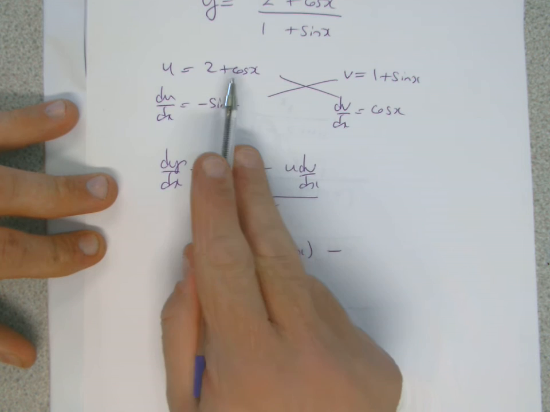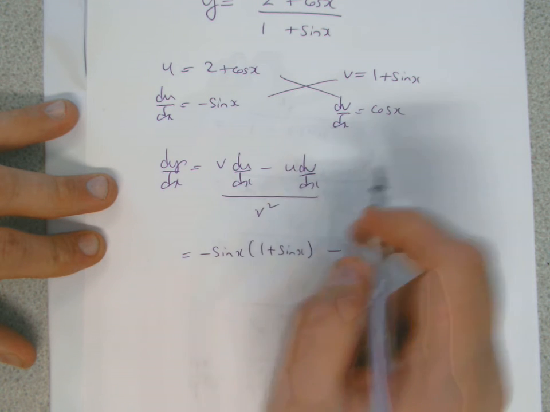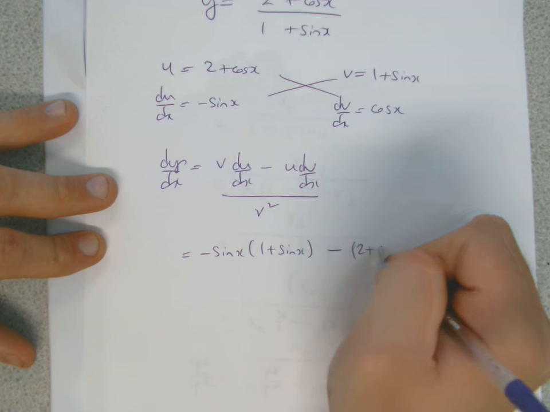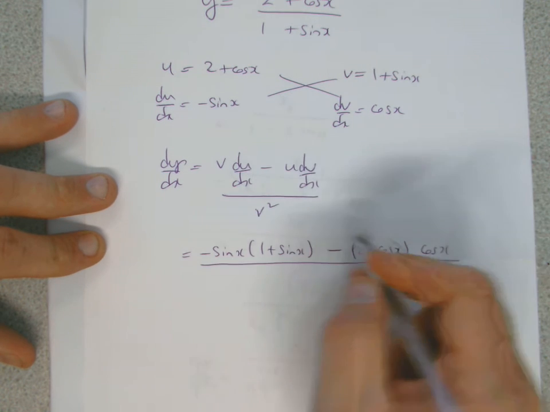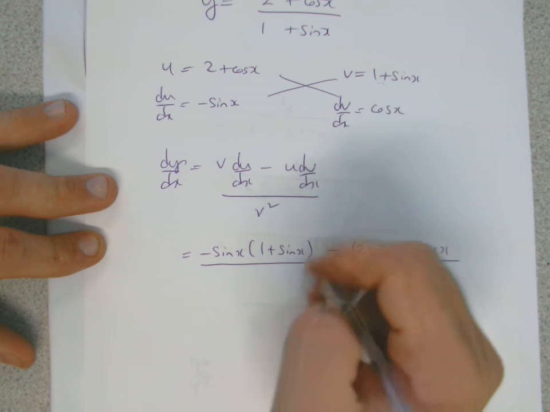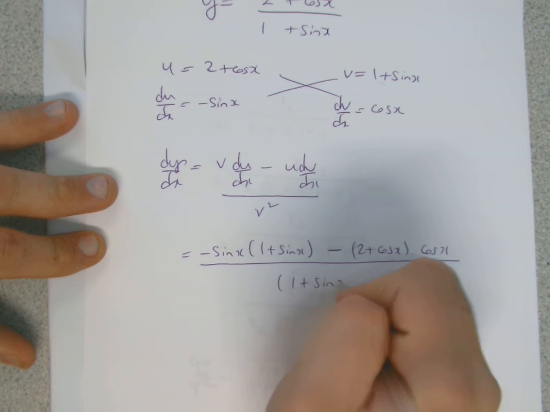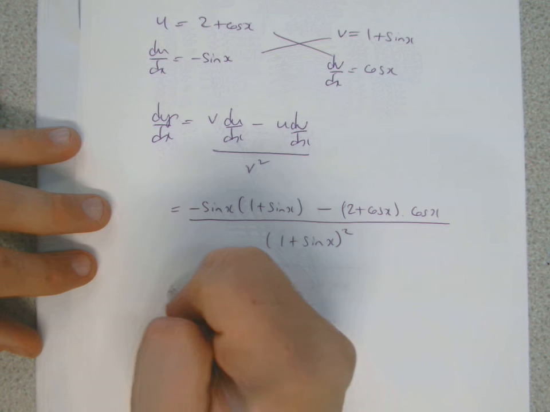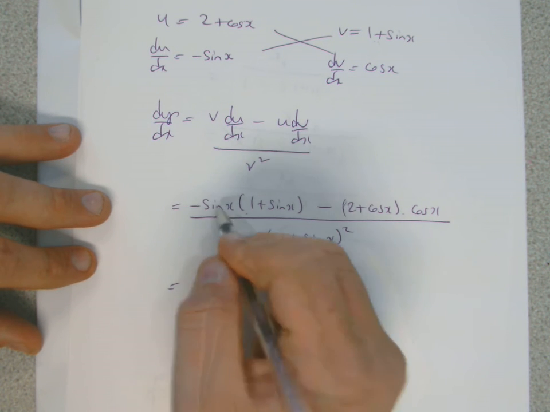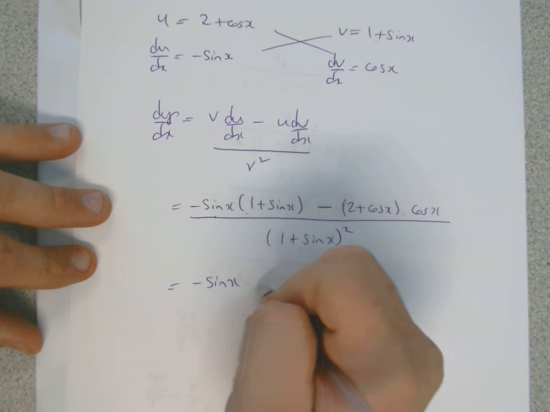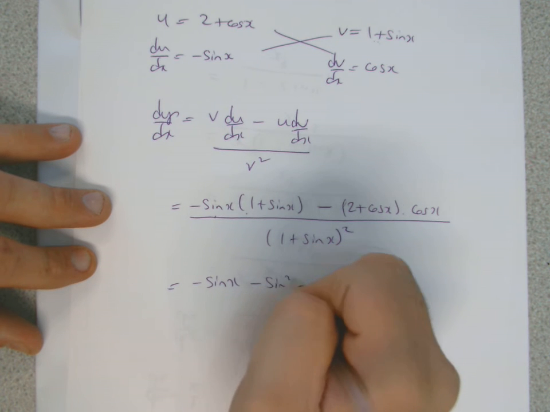Take away then u dv dx, that times that. All over v squared. Now v is this, so you've got to square it. So you get minus sine x times 1 is minus sine x. Minus sine x times sine x is sine x squared, or sine squared x, yeah?